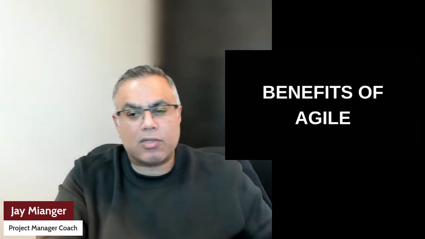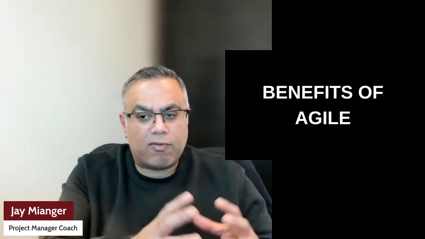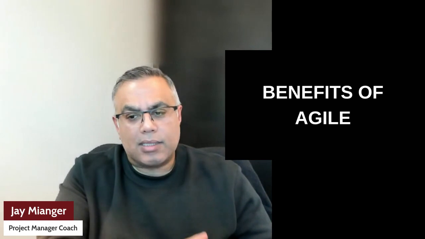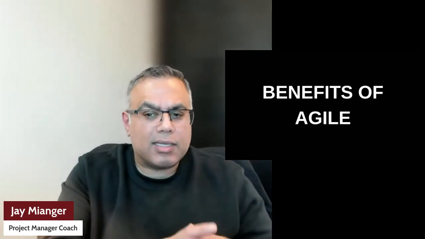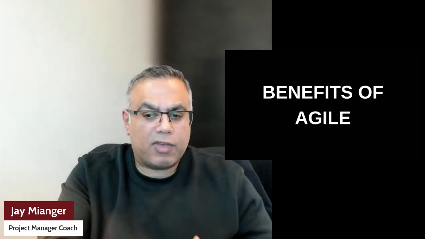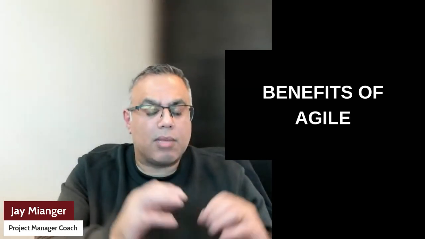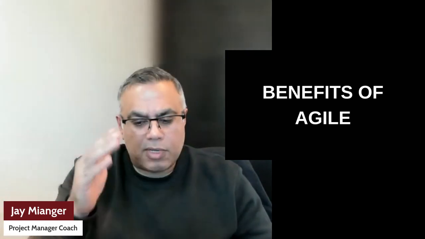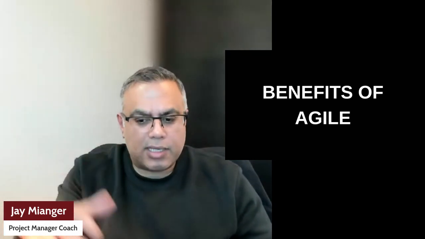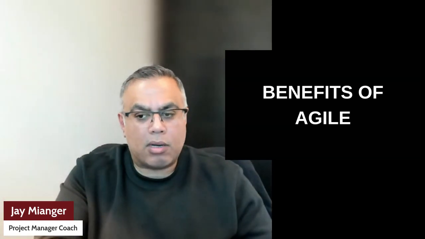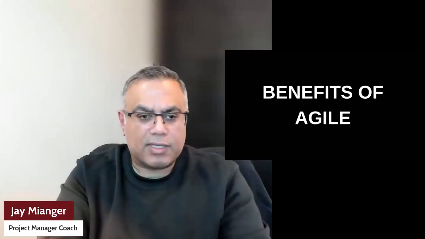Now, what are the benefits of Agile? The benefits of Agile include delivering value faster to customers and improving product quality. Consider how a tech company can release a basic app and enhance it over time based on user feedback instead of waiting to launch the perfect version. So incremental delivery means that you are constantly updating and refining as you go along, which then means that you are providing something of benefit.